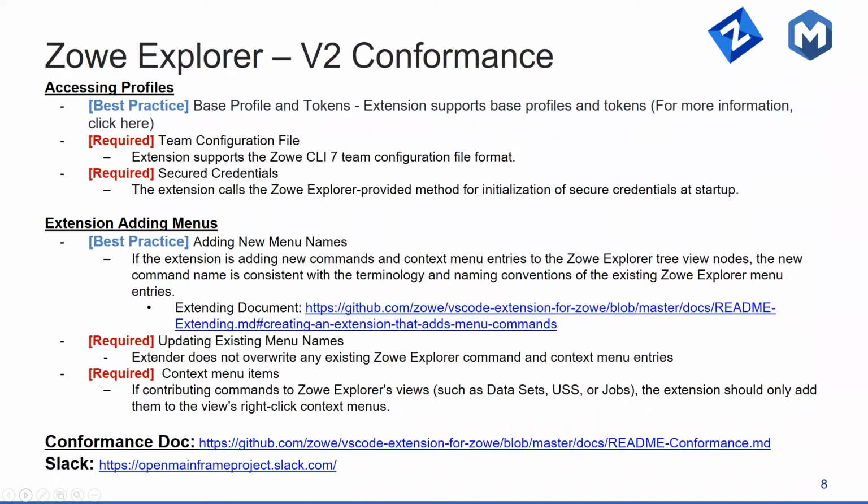So the next criteria, accessing profiles. Technically these three are existing, but under a different criteria, and from data provider extension, we moved them up to accessing profiles. So the first one, if you're an extender who accesses profiles, one of our best practices is support for base profile and tokens. And the next criteria that we are setting from best practice to required is the team configuration file.